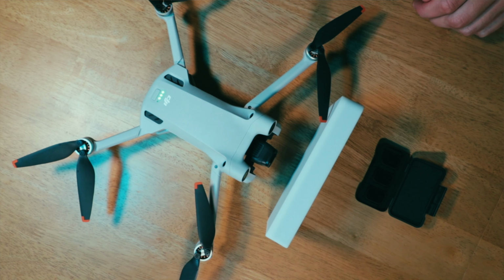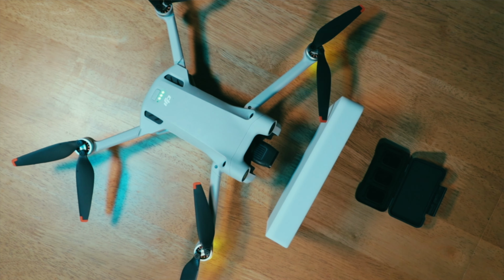So I've decided to make a video to show you when you can use the ND filters. The test I've done is in-house, and I've been using the Mini 3 Pro and some basic ND filters from the DJI store. So we're gonna have a look. I'm gonna show some tests in-house, and you're gonna decide when to use ND filters.